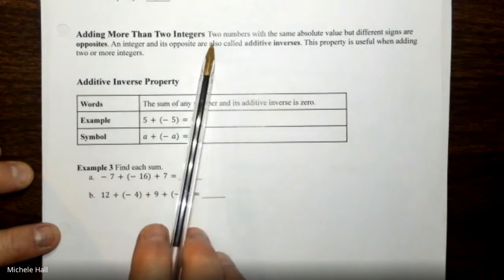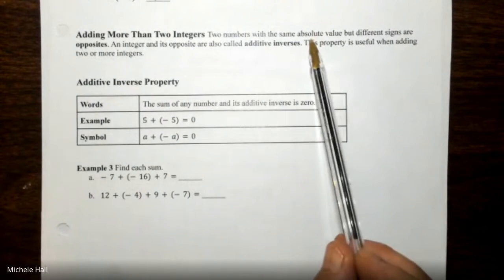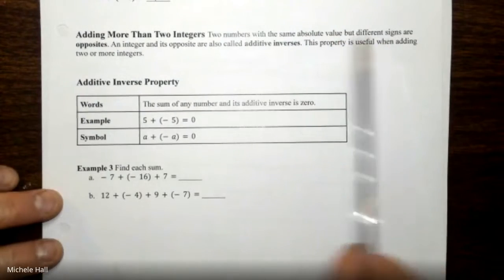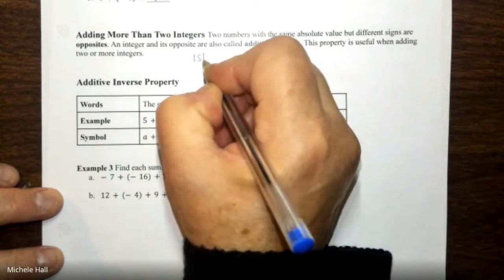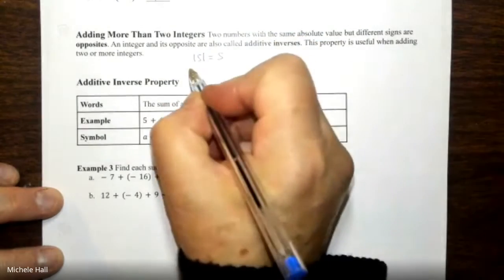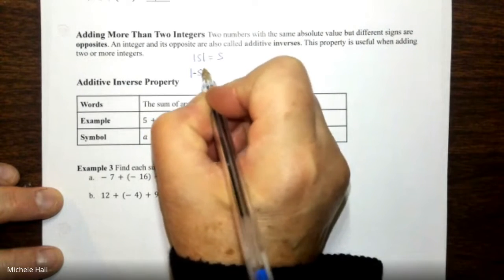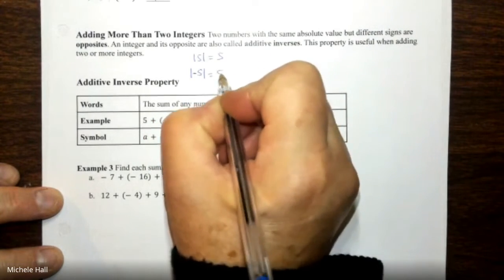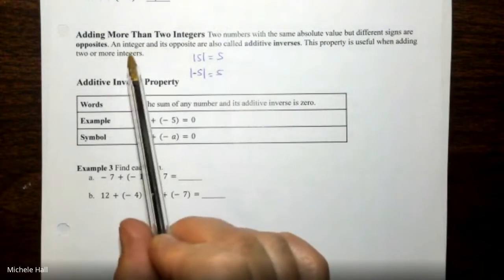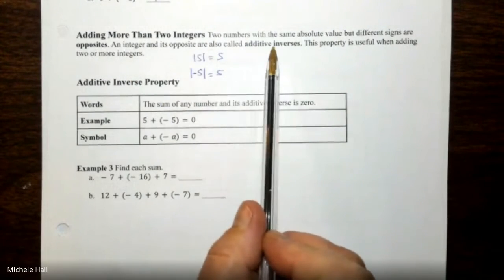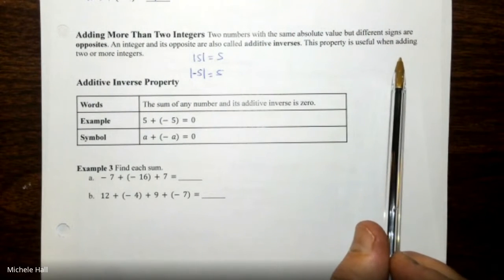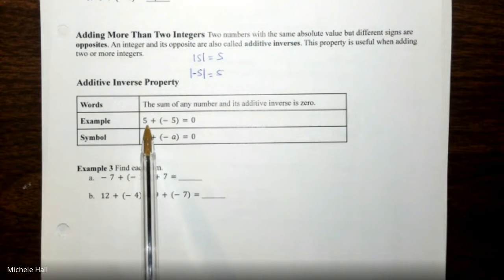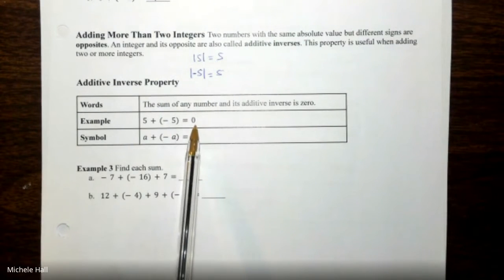Adding more than two integers. Two numbers with the same absolute value but different signs are opposites. For example, the absolute value of 5 equals 5. The absolute value of its opposite, -5, also equals 5. An integer and its opposite are also called additive inverses. This property is useful when adding two or more integers. If I have 5 plus -5, that's going to equal 0. When I add opposites, I get 0.